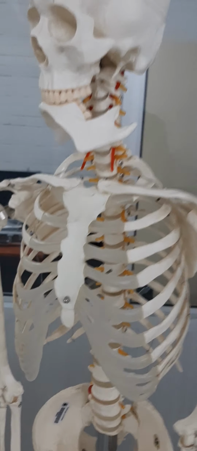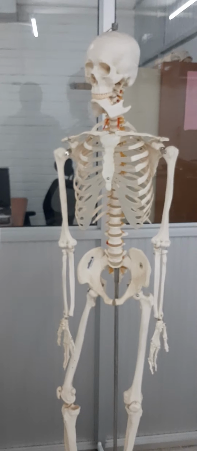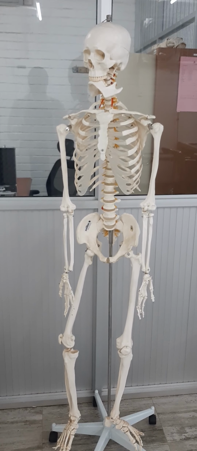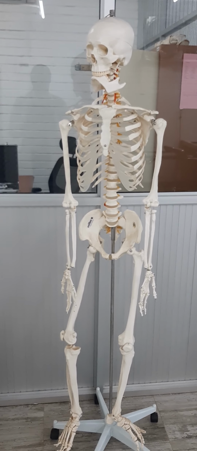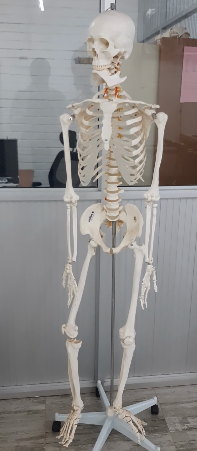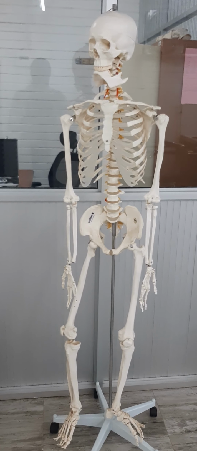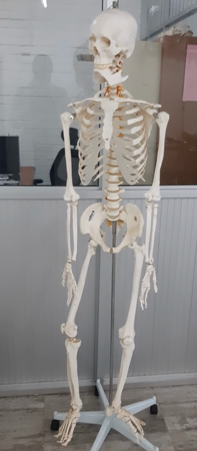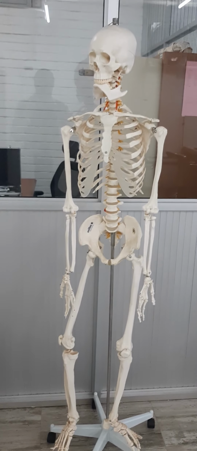I'm doing a practical on the medical anatomical terms, and I'll start by showing you the anatomical position. So this is the anatomical position, which is really the position of the skeleton, where the skeleton is standing with legs separated and arms open wide. So this is what we would call the anatomical position.